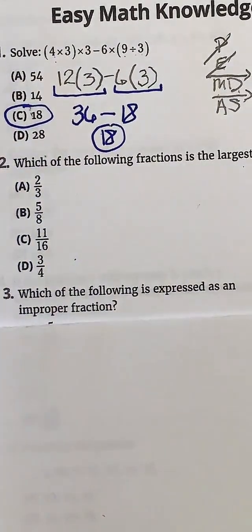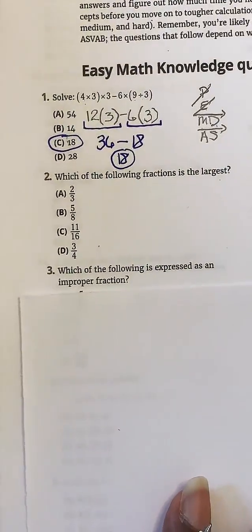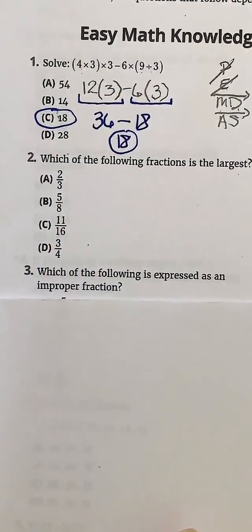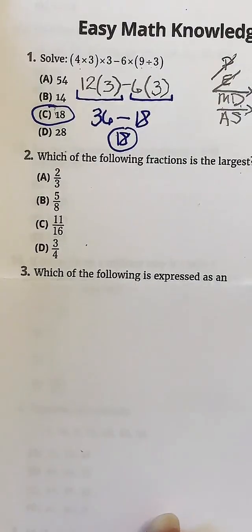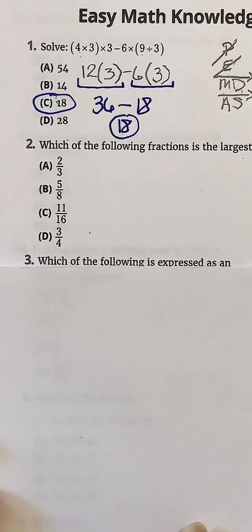All right, so let's do number 2. Let me shrink that down just a hair. All right, which of the following fractions is the largest? And I know right away, a lot of people are like, yep, I shut down. Give it a try. See what you get. You can put a guess up there. I'll be perfectly fine with that. And if you don't know it, you can put a question mark. But try it before you put the question mark. Okay?